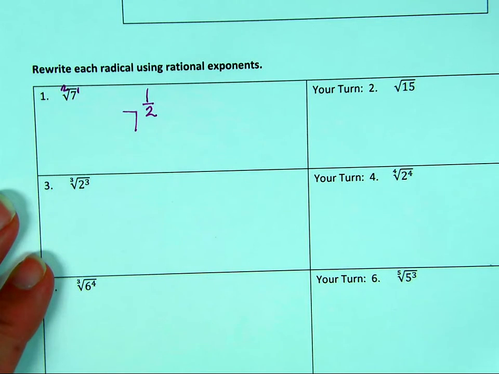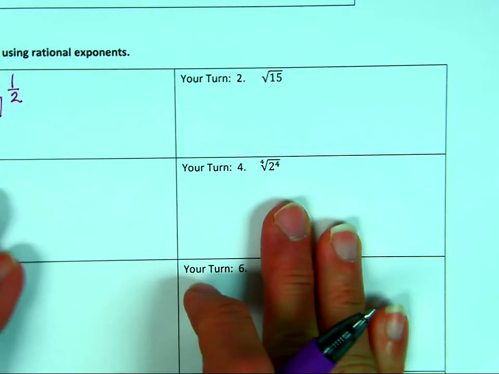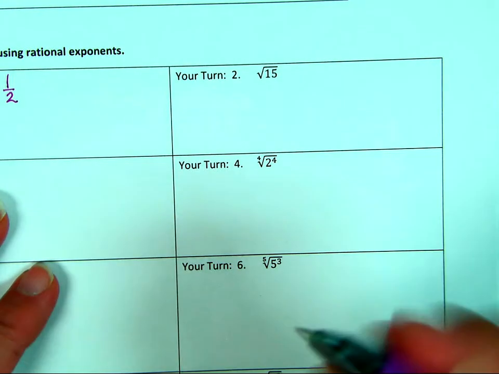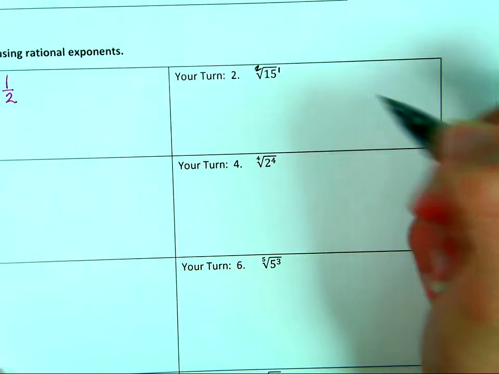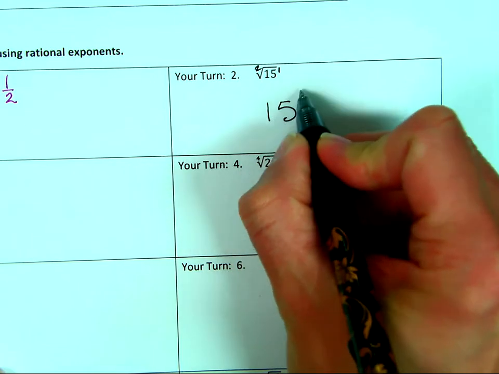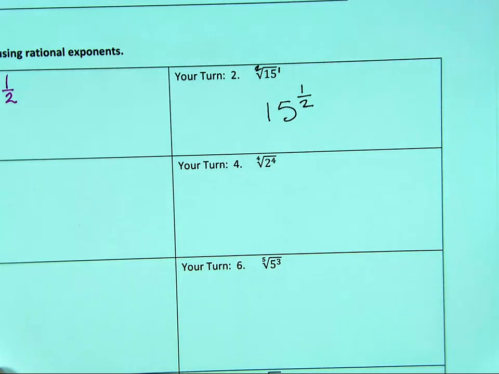So I'm going to do a problem and then you can pause the video and see if you can do that one if you want to, or you can just work with me. Again, the index is not there, so I know it's a 2. The power is not there, so I know it's a 1. So I would rewrite this as 15 to the 1/2. So a square root just means to the power of 1/2.